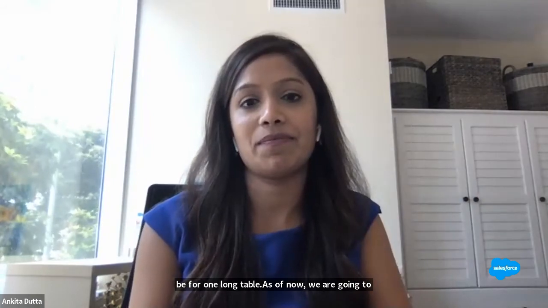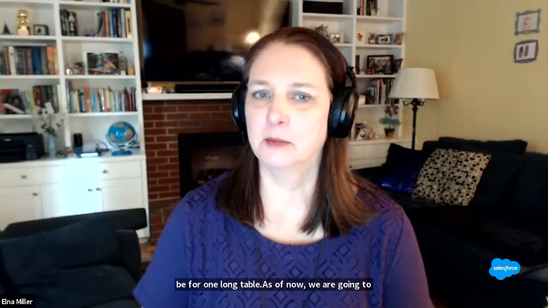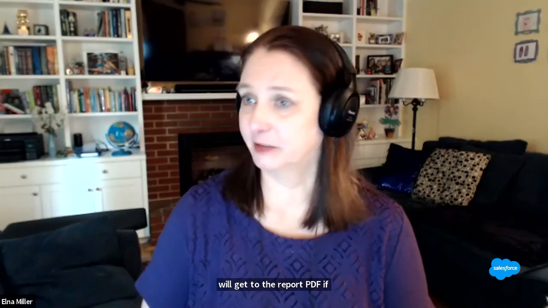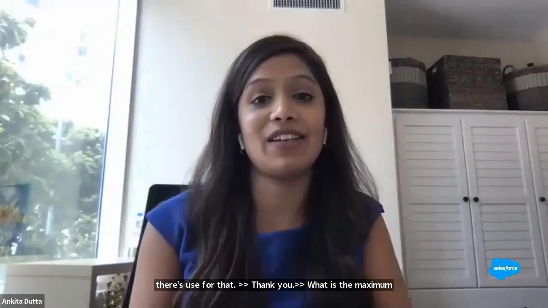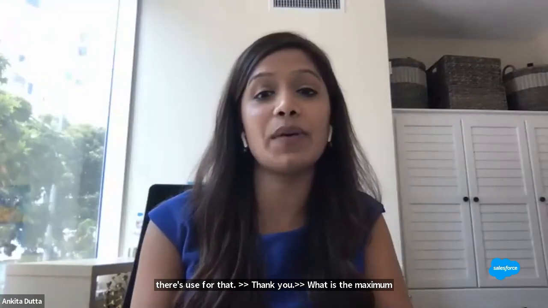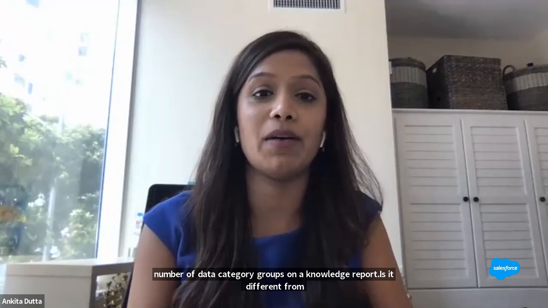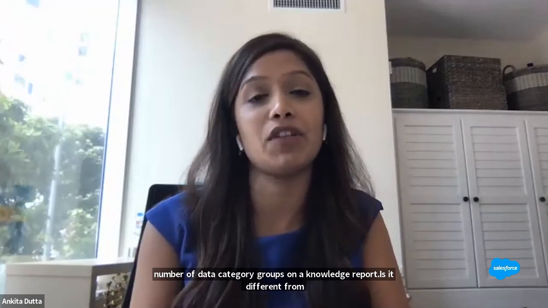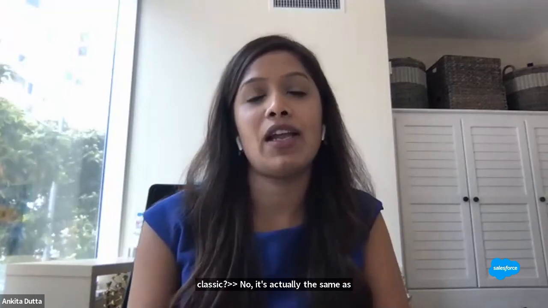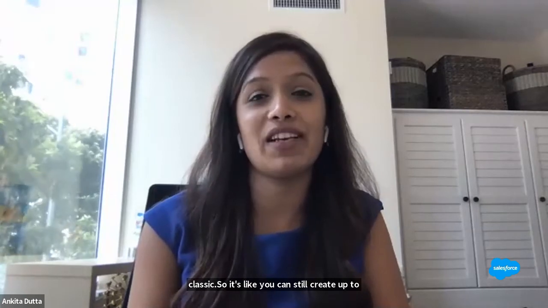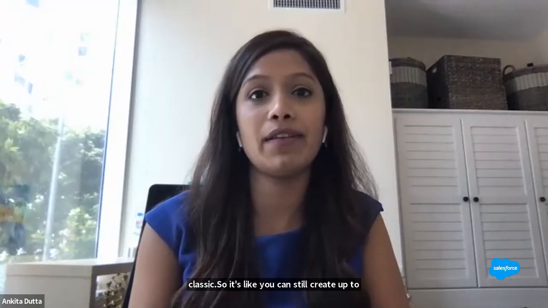Great, thank you. Now, what is the maximum number of data category groups on a knowledge report? Is it different from Classic? No, it's actually the same as Classic. So you can still create up to 3 category groups. You can have maximum of 5 levels of hierarchy in each group. And each category group can contain up to 100 categories. Wow. So you can go crazy with those categories. You can categorize a lot.